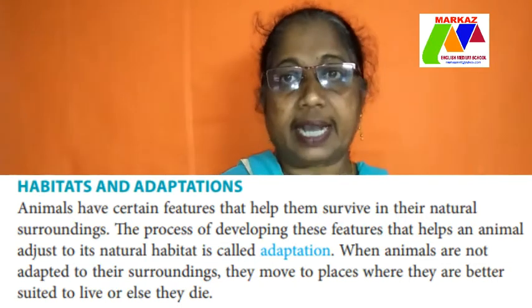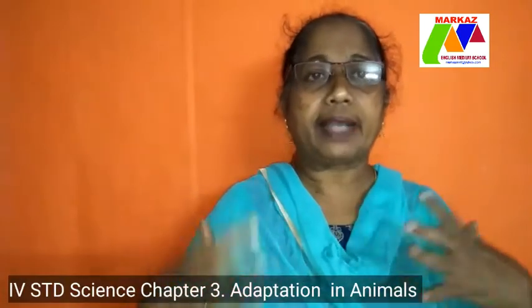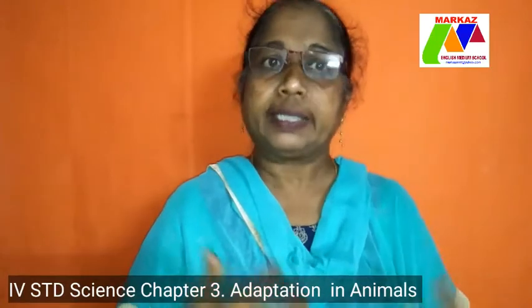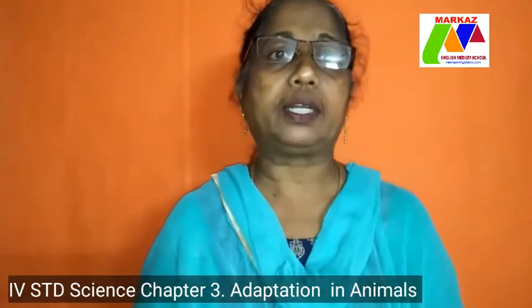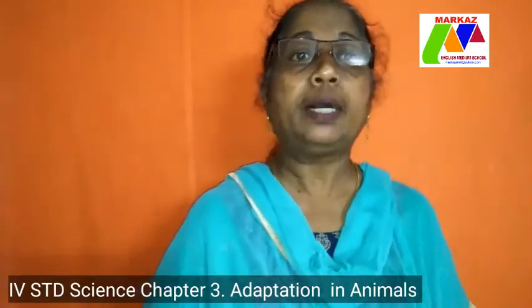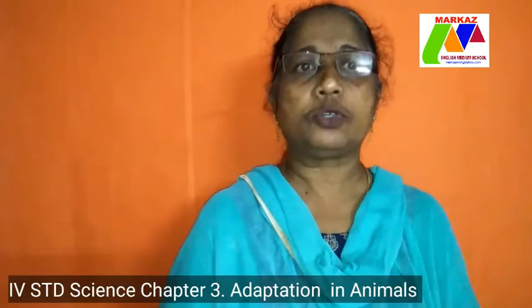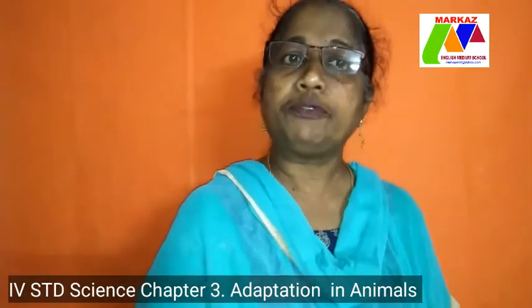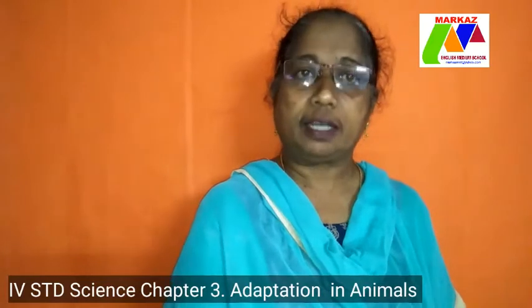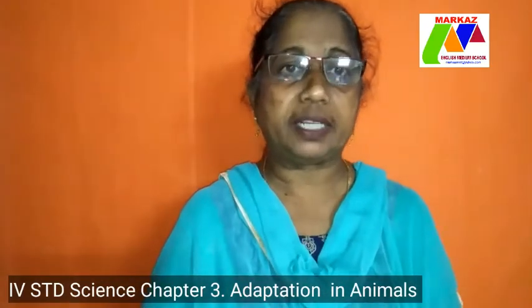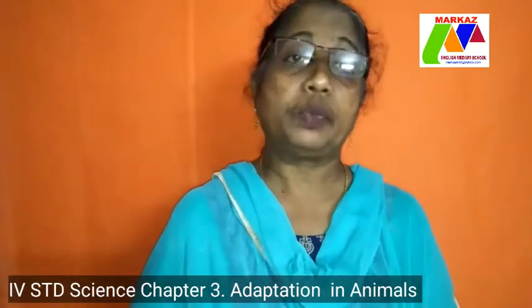So each animal has some characters developed in its body that helps it to live in that particular environment or in that particular habitat. Now if they are not suited to live in that habitat, they move to some other place, because if they continue to live in that particular place which does not suit them, they will die.